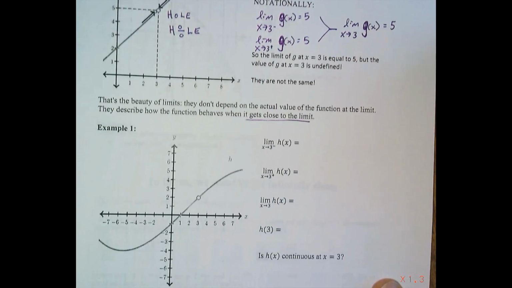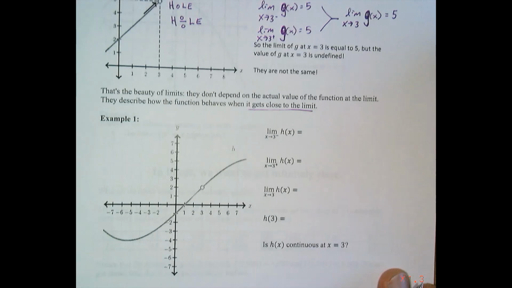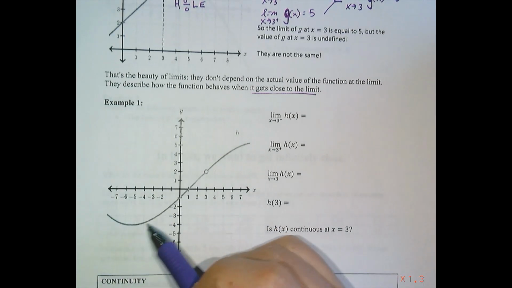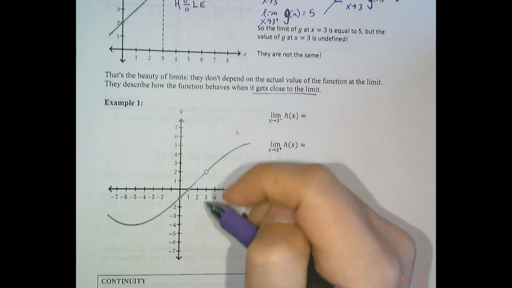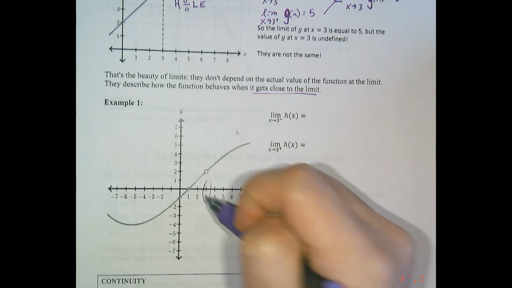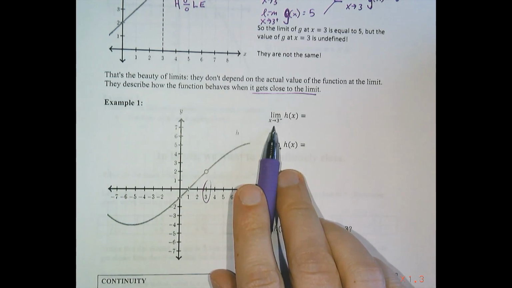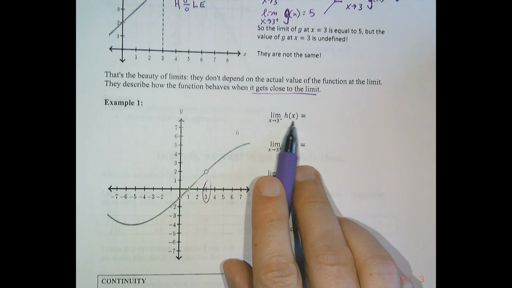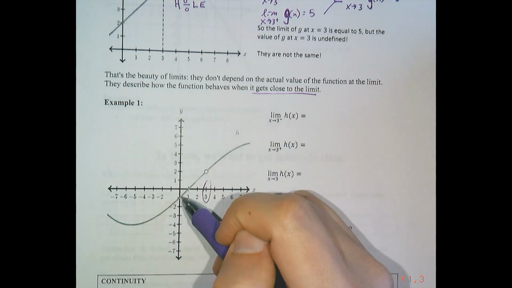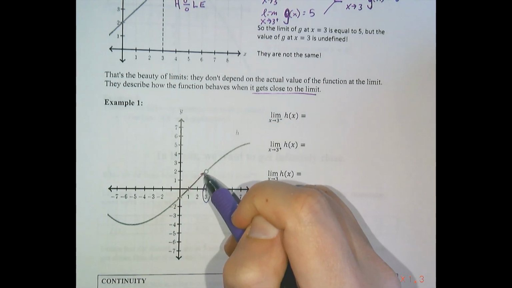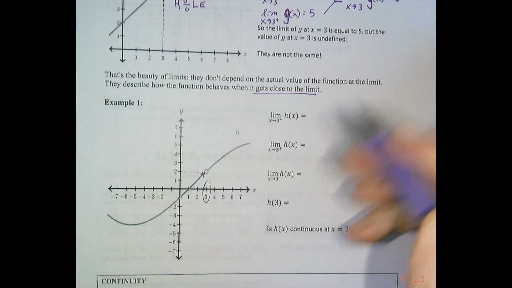So here's another curve. We don't have the equation this time. We see that it's coming up. There's a hole right here at 3. And they say, what is the limit as x approaches 3 from the left of the function h of x? Well, as we approach 3 from the left, we are getting closer and closer to a value of 2.